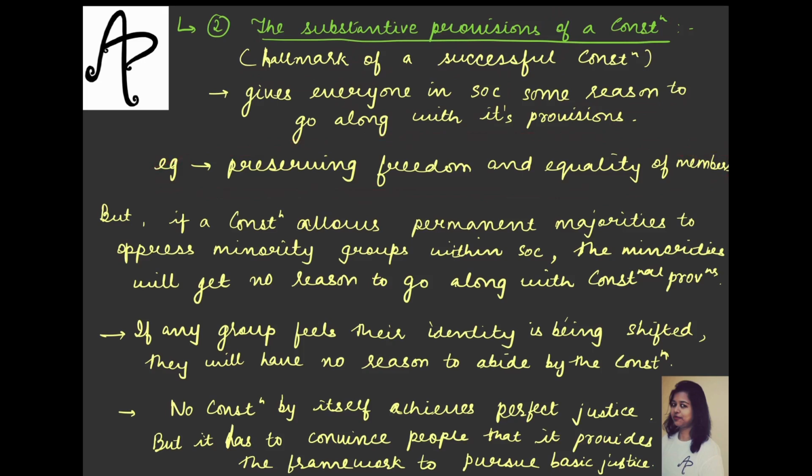Everyone would want that. But let's say there is a constitutional provision which allows that whoever is a permanent majority, be it in terms of religion, language, or whatever reason, any kind of majority can oppress the minority group. They can dominate them, and they can be harassed. Now, if a constitution allows that oppression of the minority, why will the minorities want to go along with the provisions of the constitution? They will not want to. The minorities will get no reason to go along with the constitutional provision.